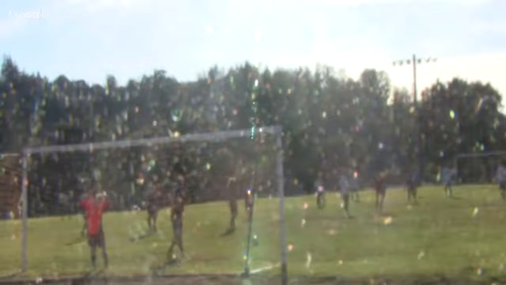Still 0-0. The way the sun is setting directly into the camera, so it's going to be a little bit hard to see here for a little bit, just depending on what's going on. Right now we got blurriness.